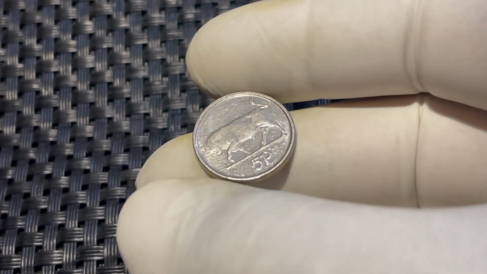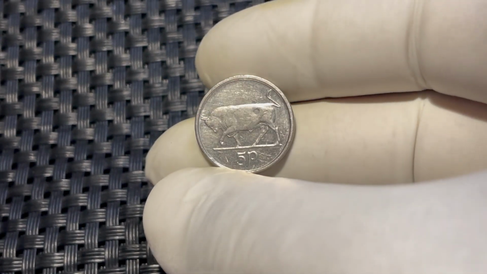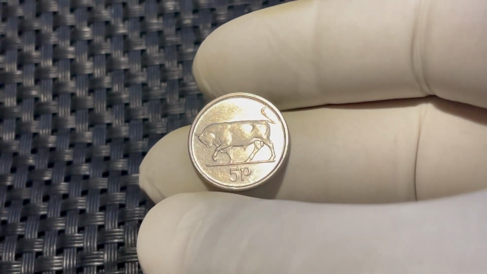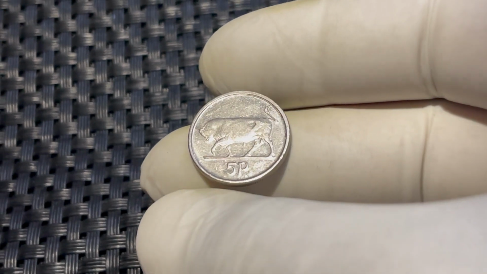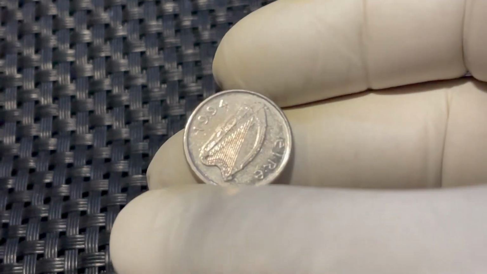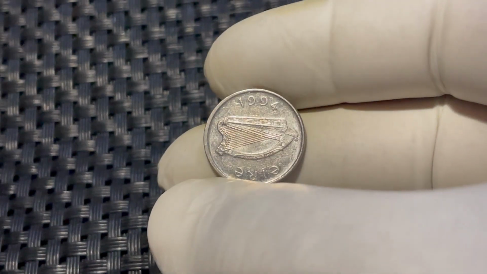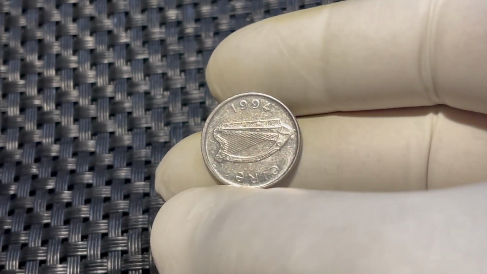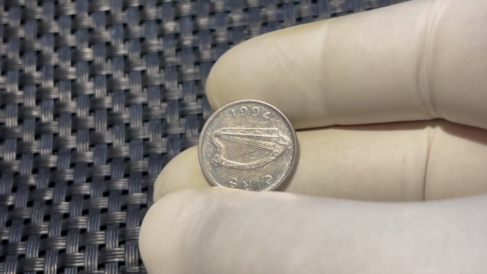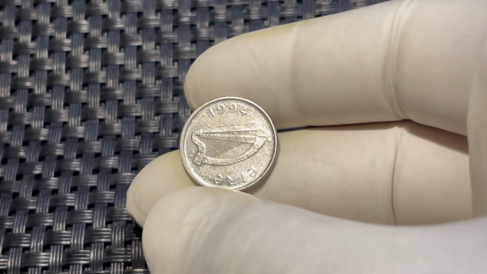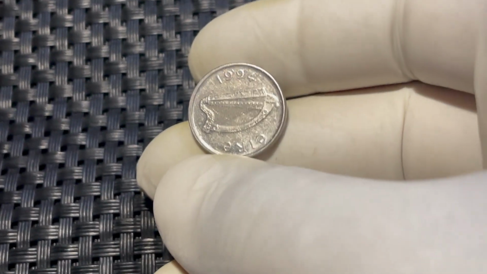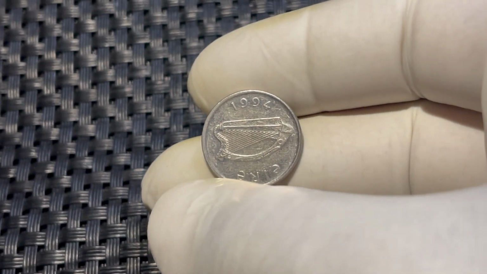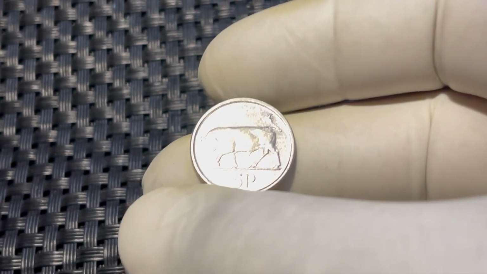The coin was widely circulated across Ireland until it was gradually withdrawn from use following the introduction of the euro in 2002. Examining the coin itself reveals several key characteristics that both collectors and casual observers find interesting. The coin measures 18.5 mm in diameter, a noticeable reduction from earlier versions. It weighs approximately 3.25 grams, striking a balance between being lightweight and sturdy enough for regular handling.